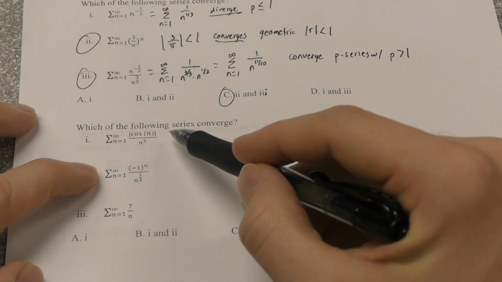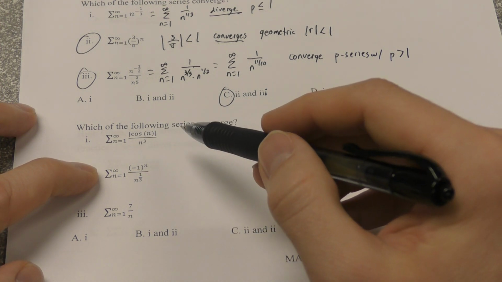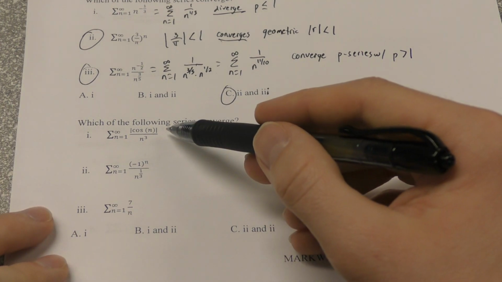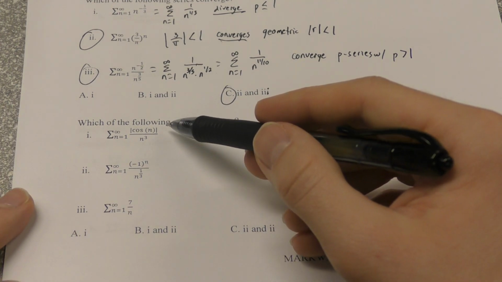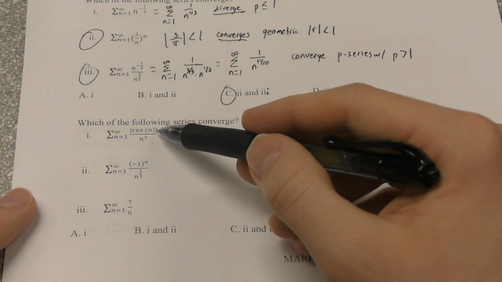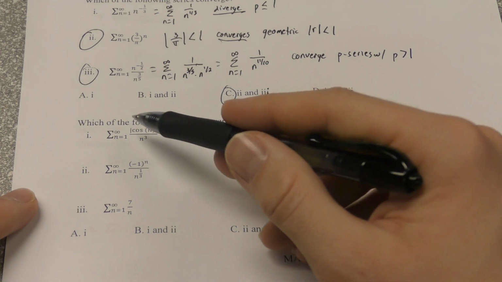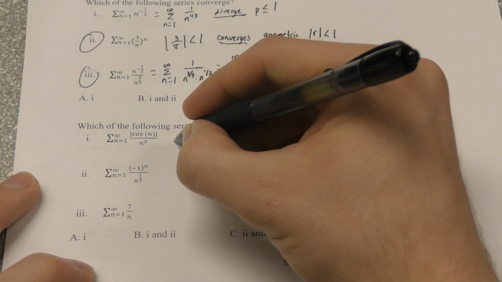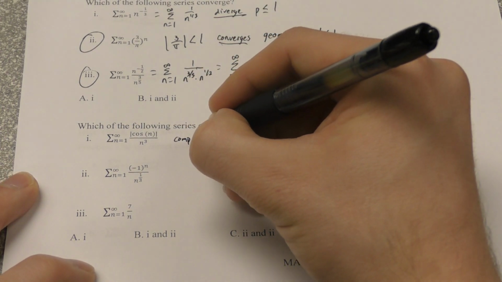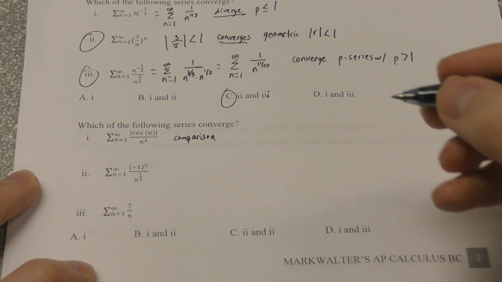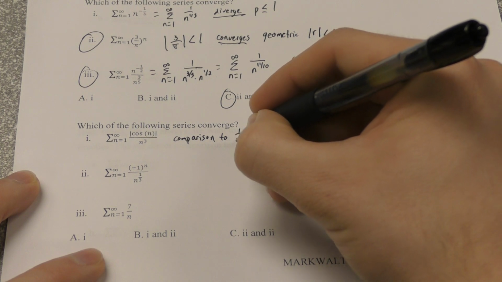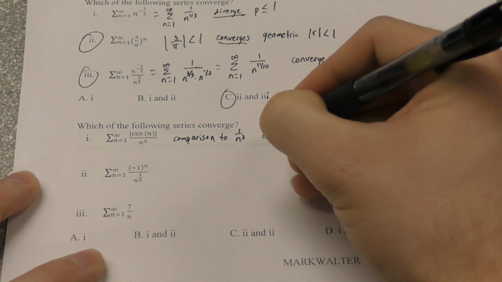If 1 over n to the 3 converges, then we can imagine that the absolute value of cosine of n, divided by n cubed, will also converge. So we'll say, for now, by comparison to 1 over n cubed, this will converge.